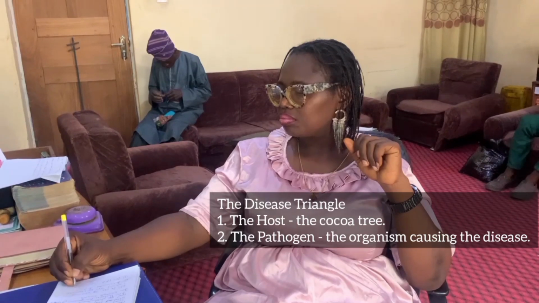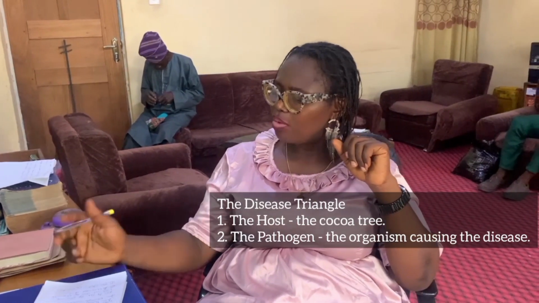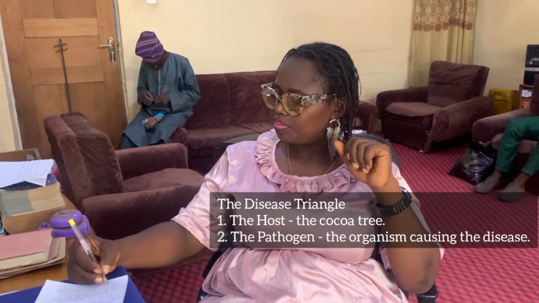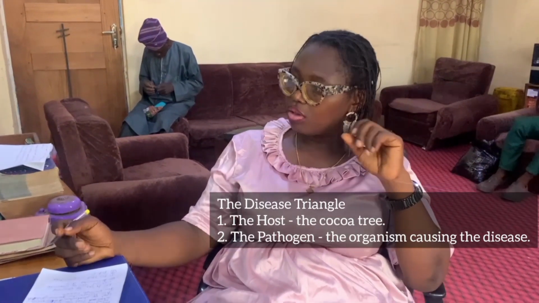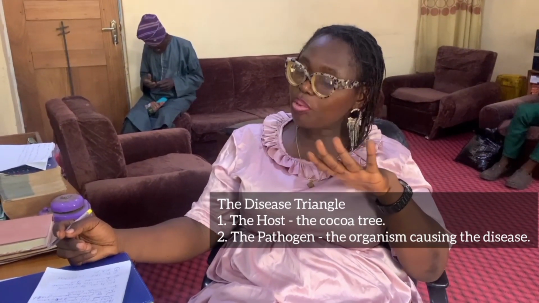Number one, the host. The host is the cocoa tree. The second one is the pathogen. The pathogen is what is causing that disease, the black pod. So it is a fungal disease.